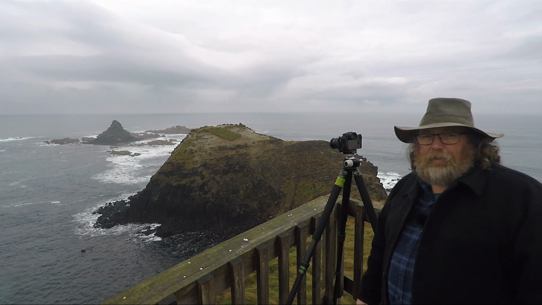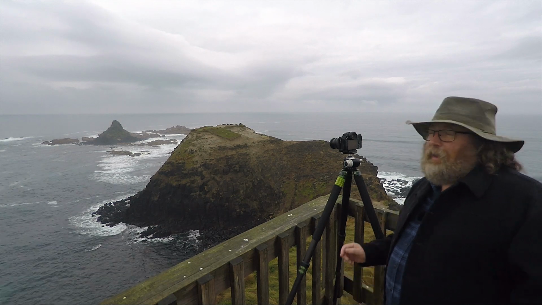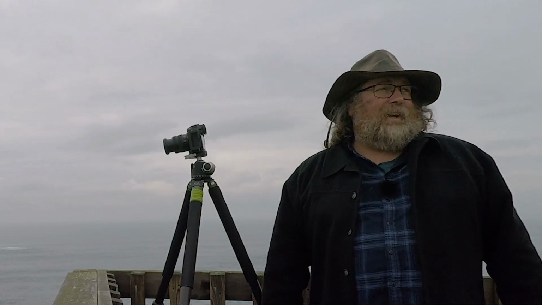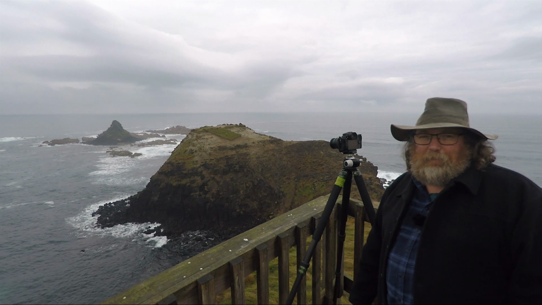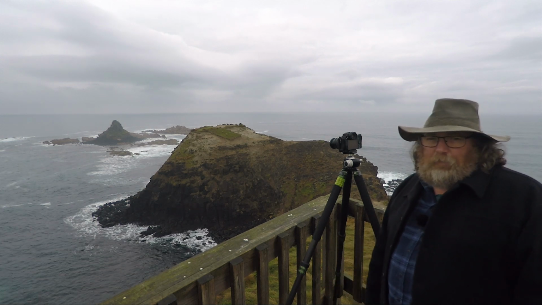Welcome back to Phillip Island. I was coming down here for an astrophotography workshop, but as you can see, there's 100% cloud cover, so that's not going to be much use this evening. But I thought I'd come down anyway, because it's been a few months since I've been here.